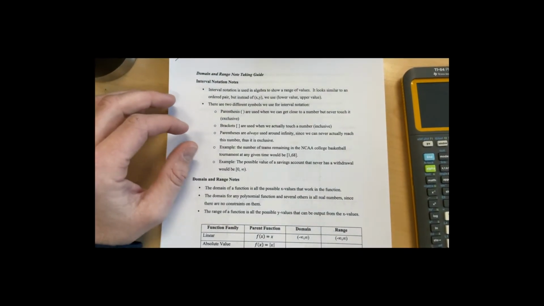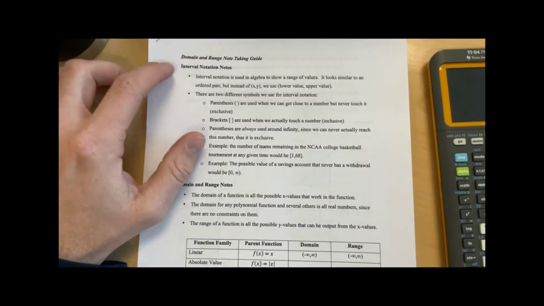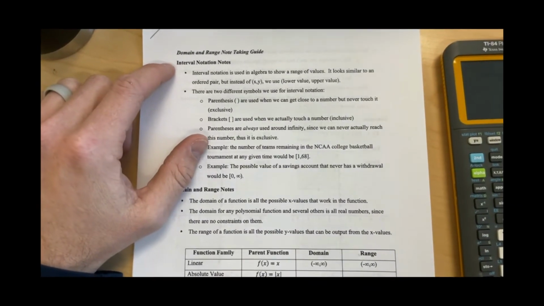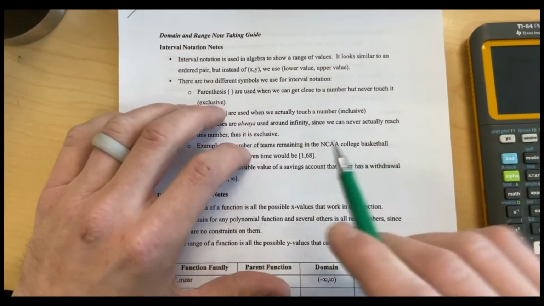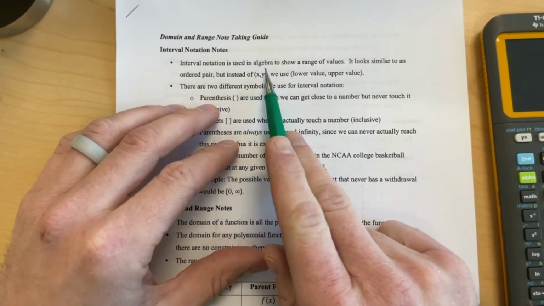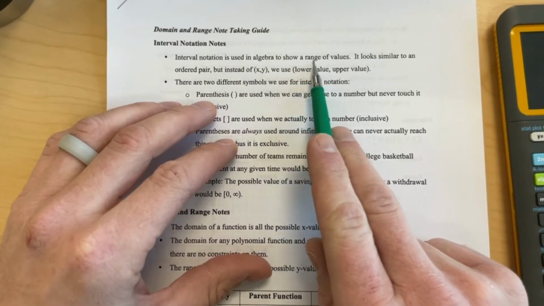All right, today, class, we're going to talk about domain and range. Now, before we talk about domain and range, though, I want to talk to you about interval notation, because interval notation is going to be the notation that we use to express our domain and range. So interval notation is used in algebra to show a range of values.